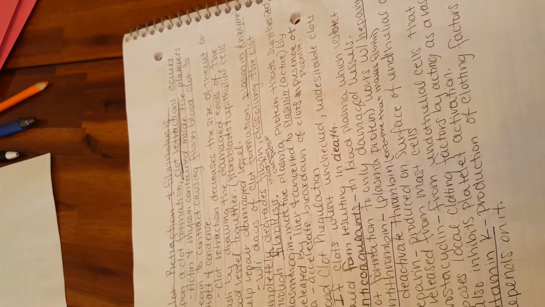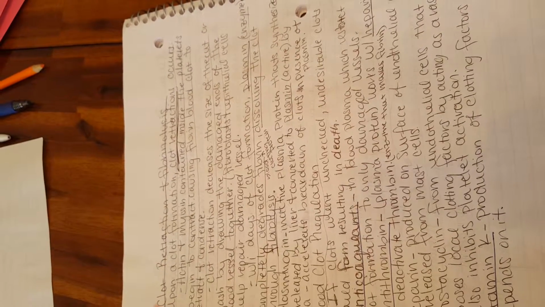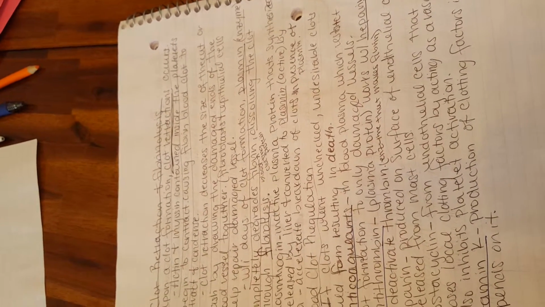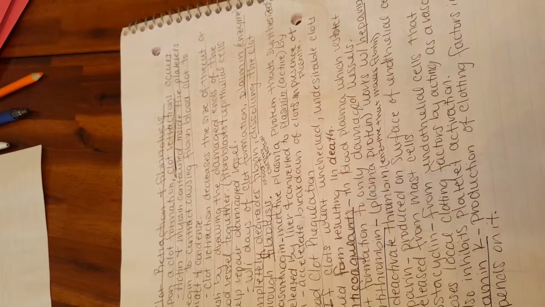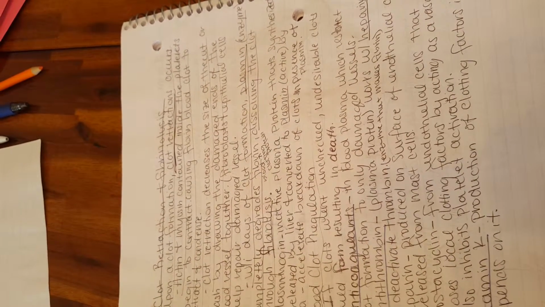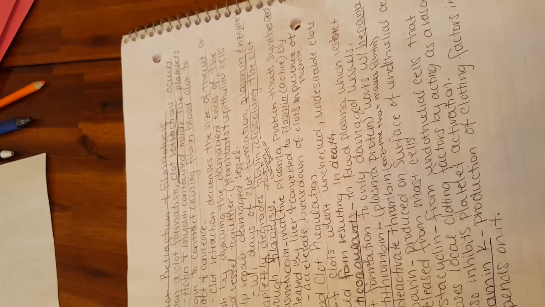And then within days of the clot formation, the plasmin, which is an enzyme, completely degrades the fibrin. And the fibrin, again, is the blood clotting protein. So it completely degrades that, and the fibrinolysis dissolves the clot completely.